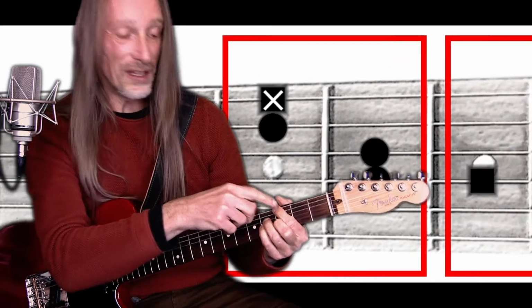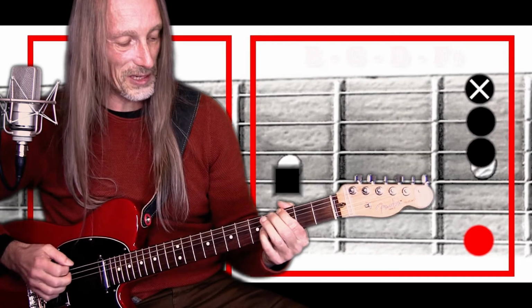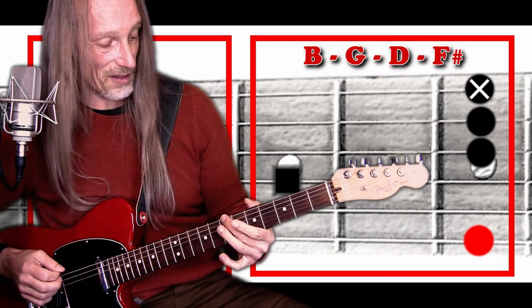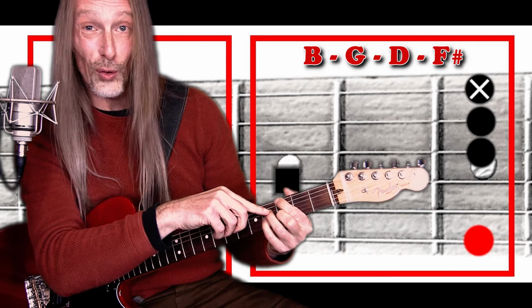Starting with the low E string, this is the G, and the next higher note of that chord is the note B. That's in the 7th position. Then I have to work on the D string.